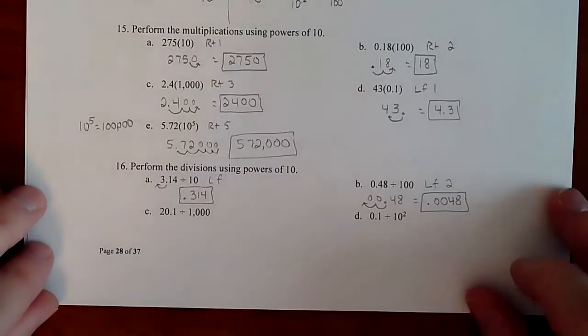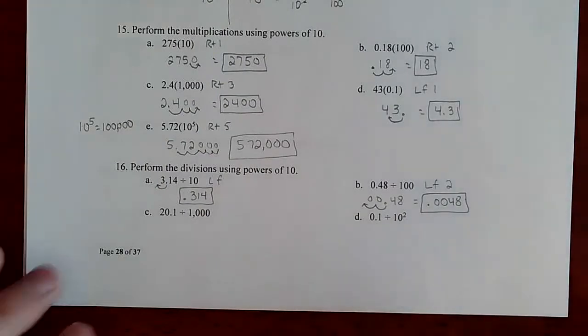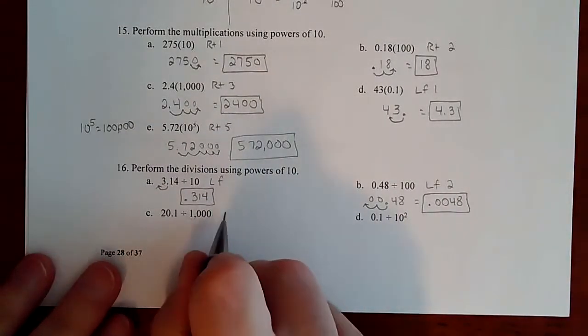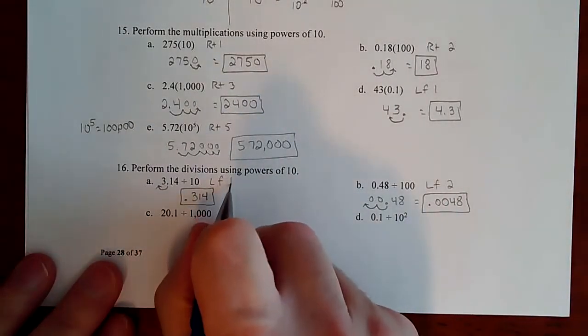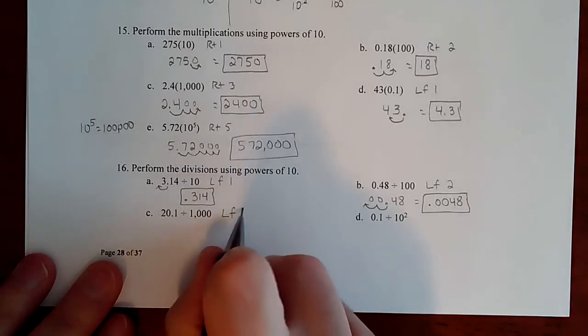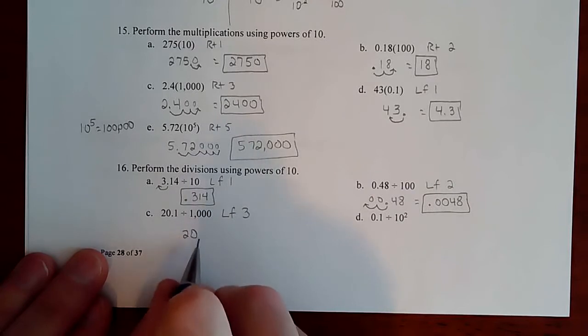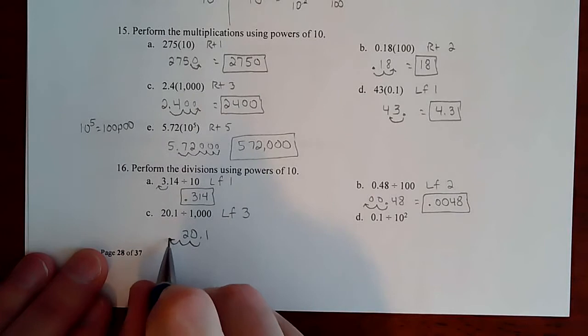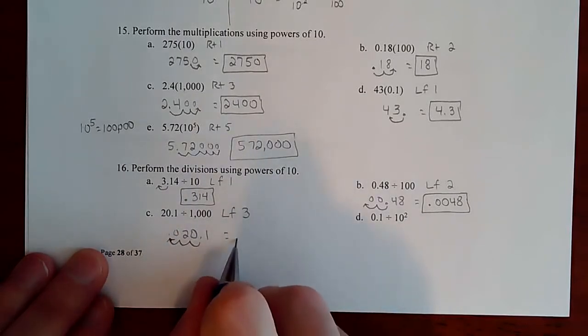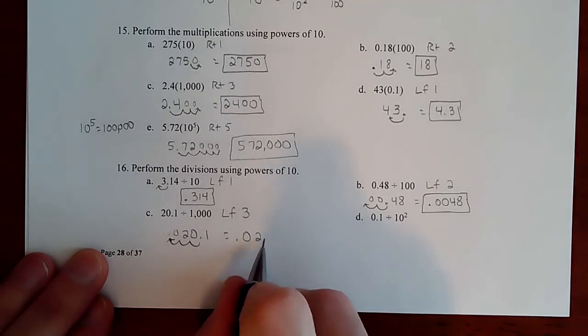All right. And then we'll just keep doing that on the next two as well. If it's 1,000, you're going to move left 3 spots. So 20.1 is going to go back 1, 2, 3. And we'll fill a gap here. So your decimal's going to go there. We'll fill a gap. So 0.0201.